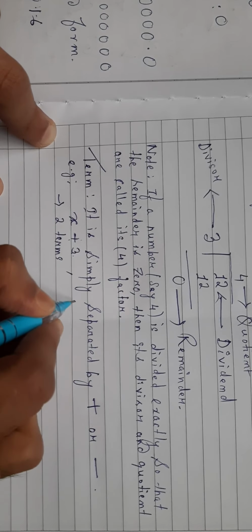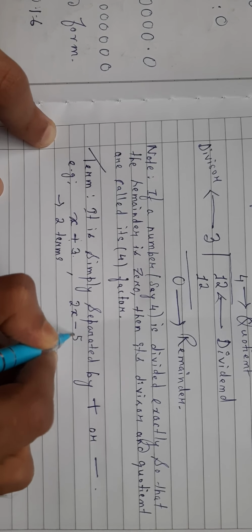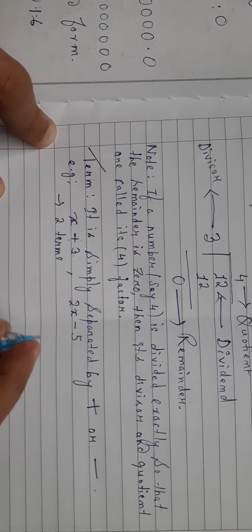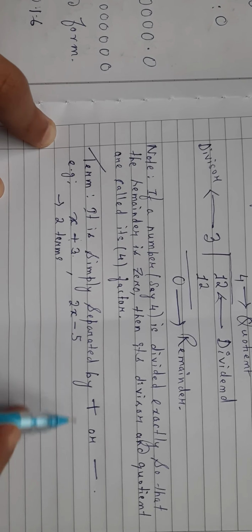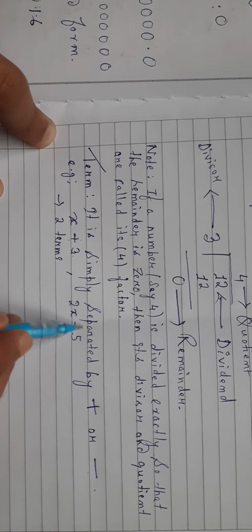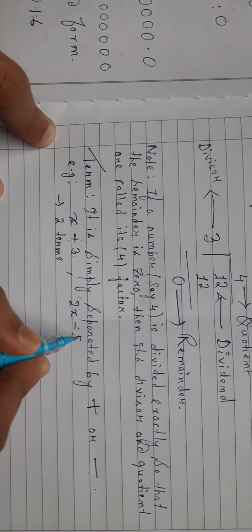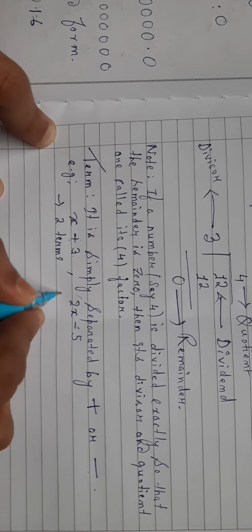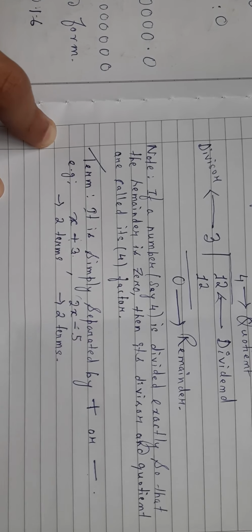Second example: 2x minus 5. Now since we know that a term is separated by only plus and minus, here you have got only minus sign. So 2x will be considered as one term, 5 will be considered as another term. So here answer would be 2 terms.